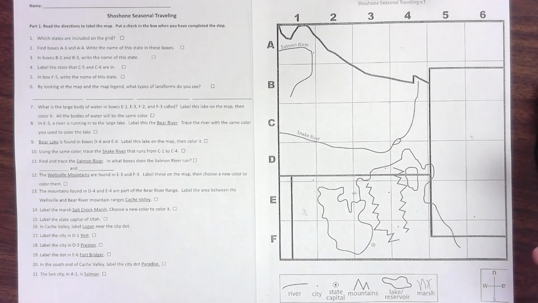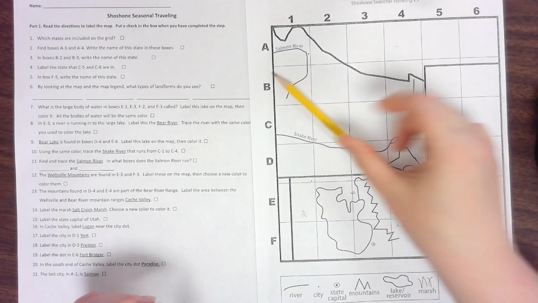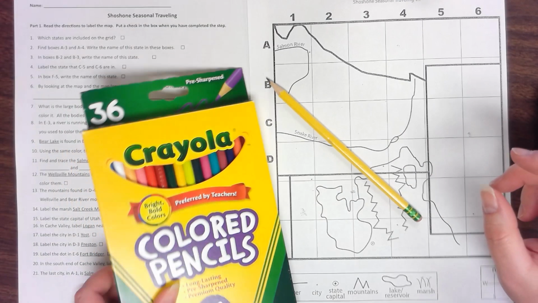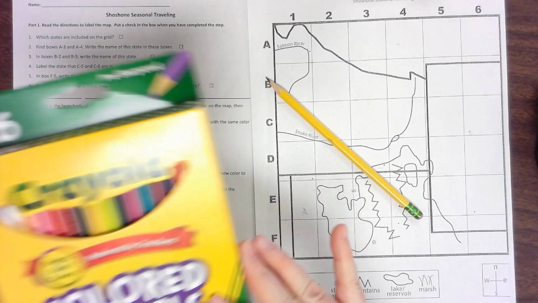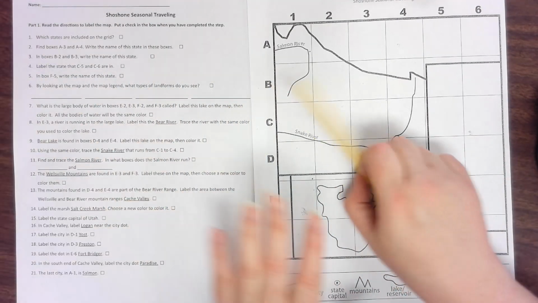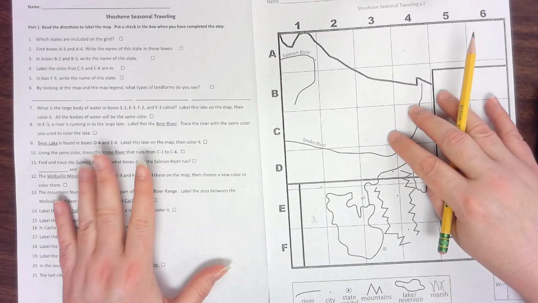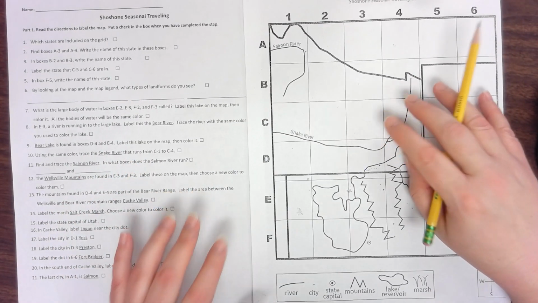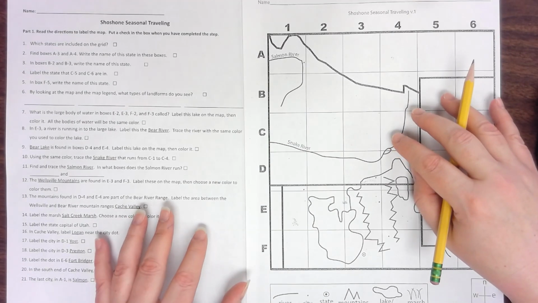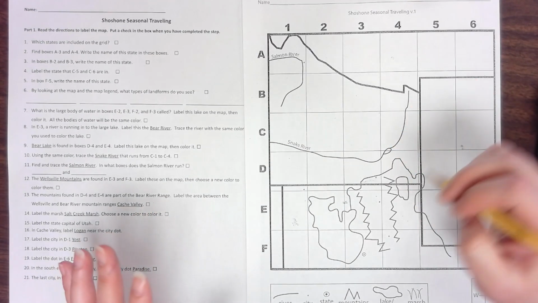So here are some things that you're going to need. You're going to need a pencil. You're going to need colored pencils or crayons, not very many, just a few. And then this map, and then this sheet of directions. Remember that you can always pause the video so you can keep up with me.